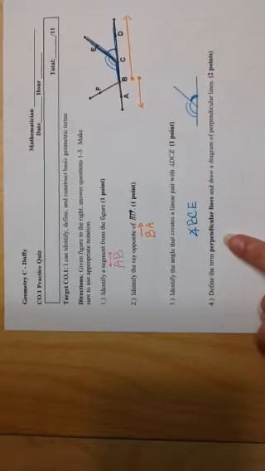For question number 4, I'm asked to define the term parallel or perpendicular lines.